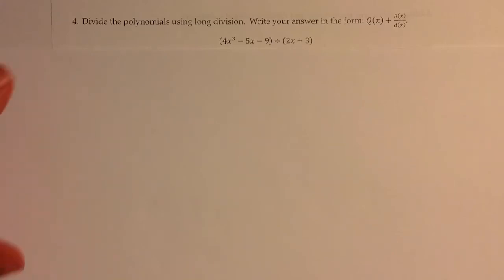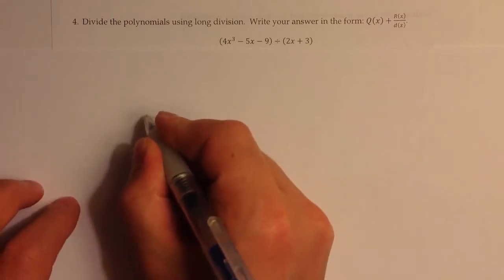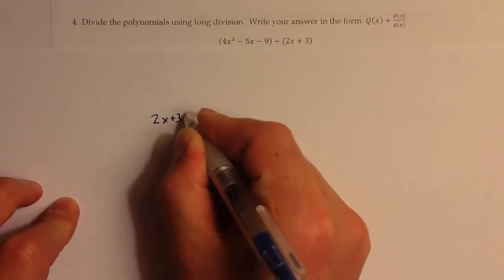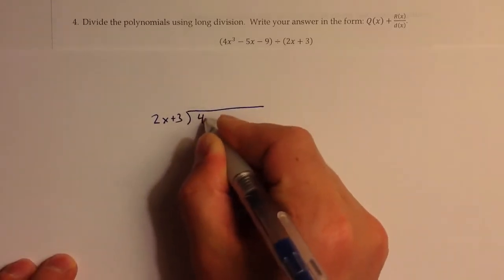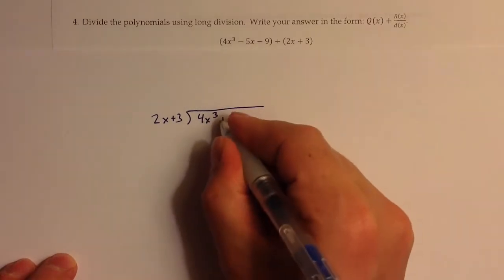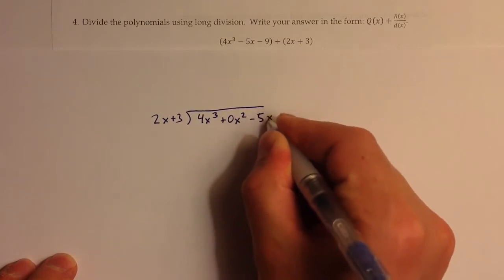Let's divide these polynomials using long division. To do that, we can set up a bracket, 2x plus 3 on the outside of a division bracket, and then underneath I'm going to put 4x cubed. Because there's no x squared term, I'm going to include a 0x squared and minus 5x minus 9.